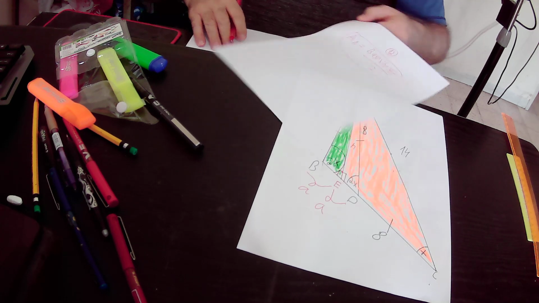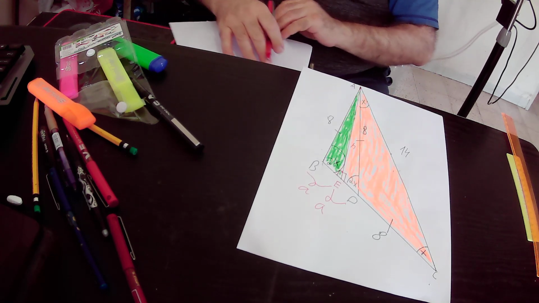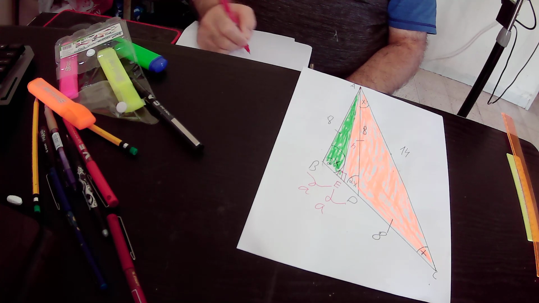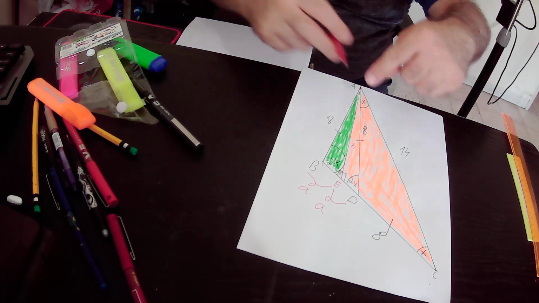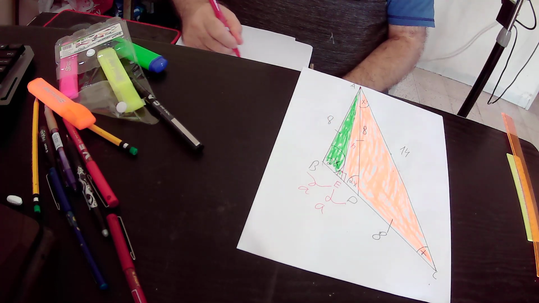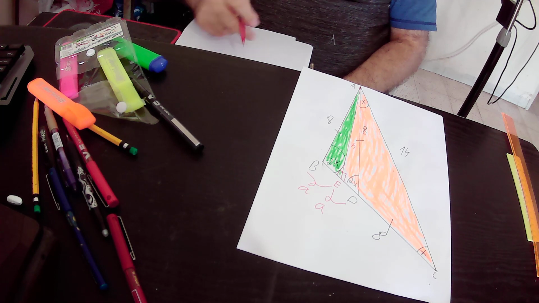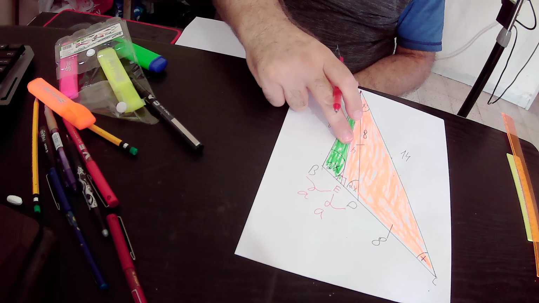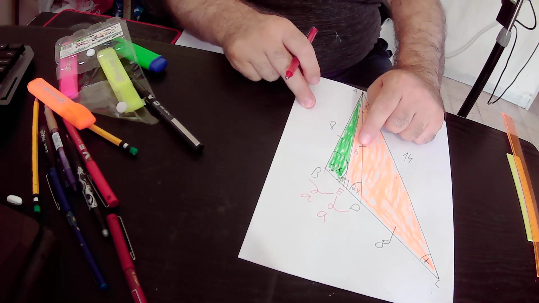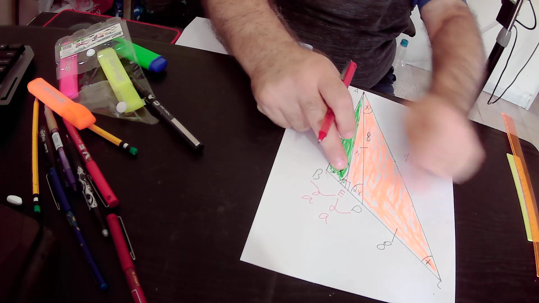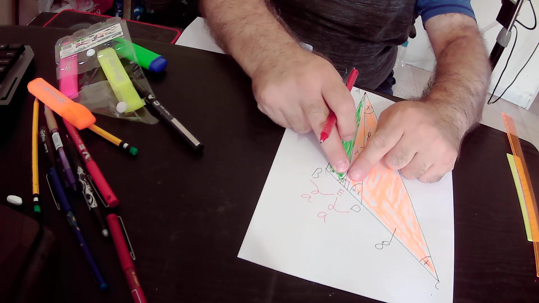So the area of triangle ABC according to this formula will be equal to the base of the triangle. The base of triangle ABC is BC times the height. The height of triangle ABC is AE that equals h, and it is indeed the height because it creates 90 degrees with the base BC. This angle is 90 degrees and this angle is 90 degrees.